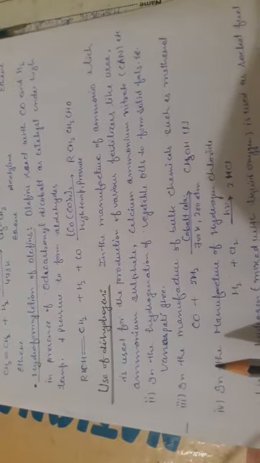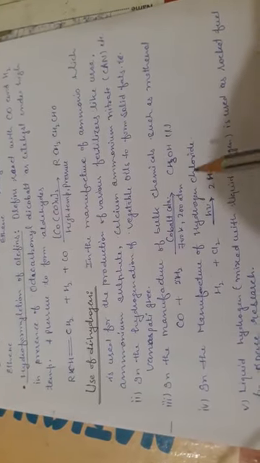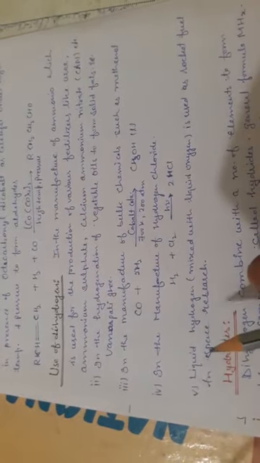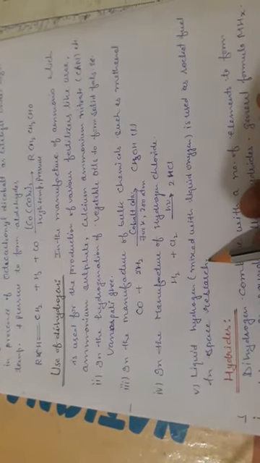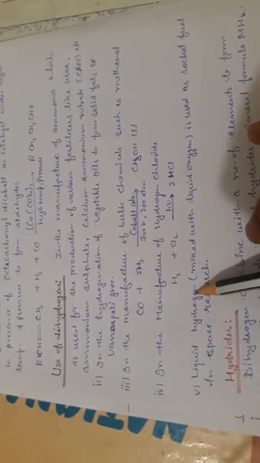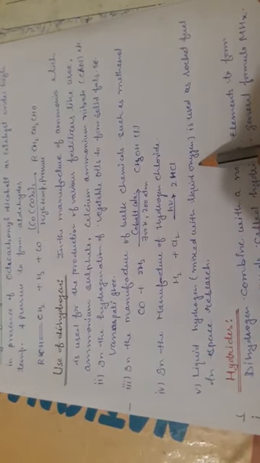The uses of dihydrogen: it is used in the hydrogenation of vegetable oils to form solid fats like vanaspati ghee, in the manufacture of bulk chemicals, and in the manufacture of hydrogen chloride. Liquid hydrogen is used as rocket fuel in space research. Liquid hydrogen is used when mixed with liquid oxygen.